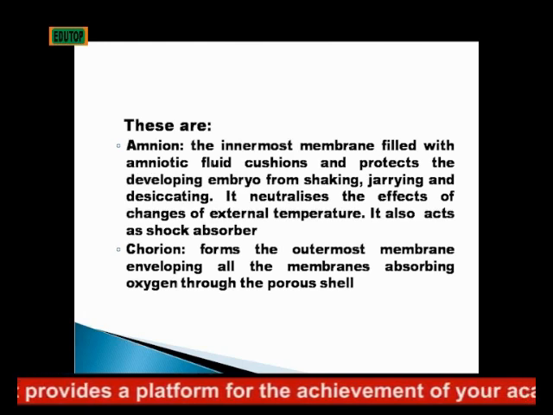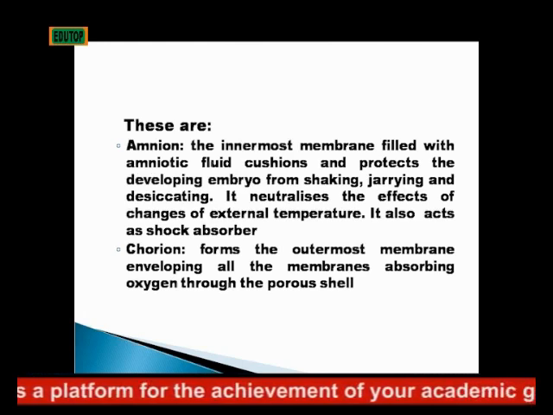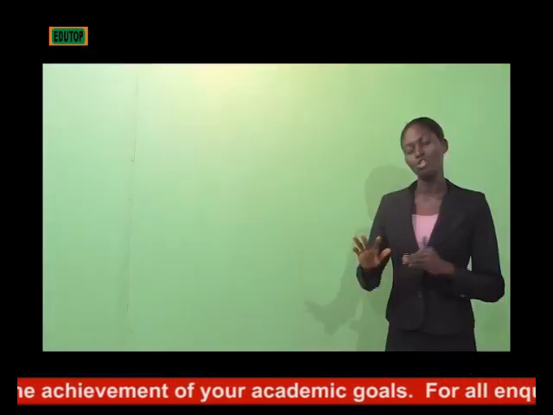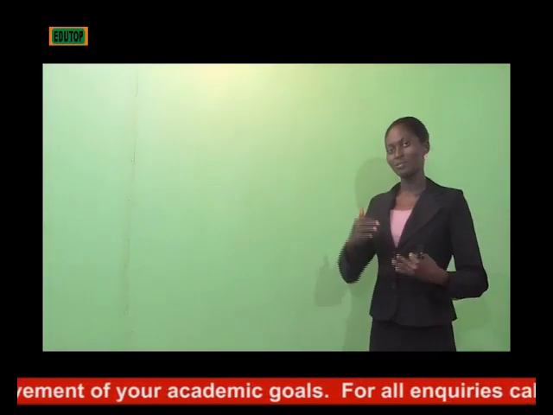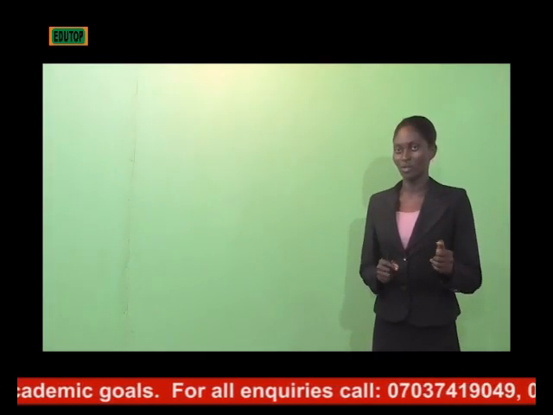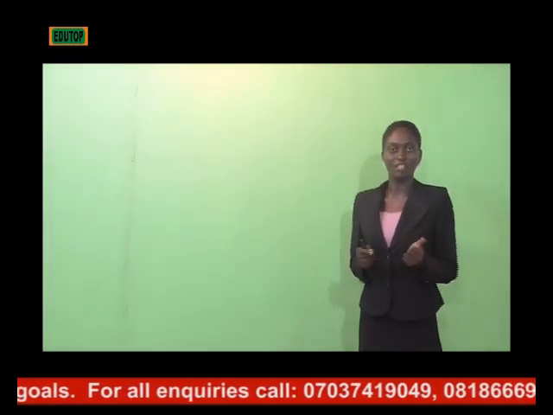It neutralizes the effect of changes of external temperature. It also acts as a shock absorber for the baby. So it's like the liquid in which the baby grows. So it's not really affected, except in a serious injury or accident, before the baby gets touched in the womb of the mother. So it ensures that protection for the baby, and it also acts as a shock absorber.